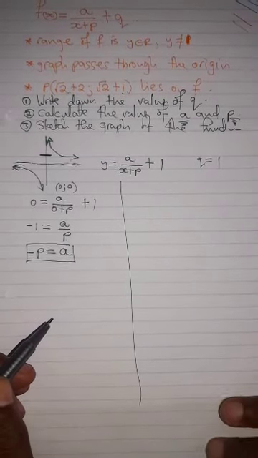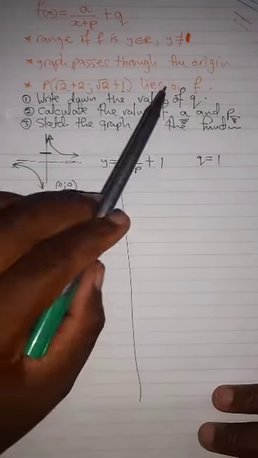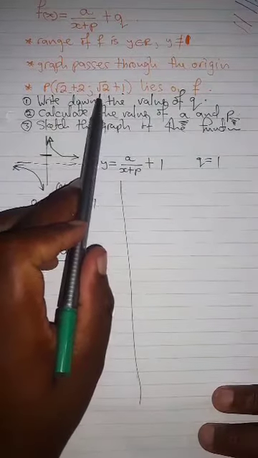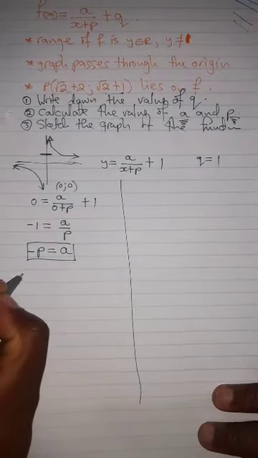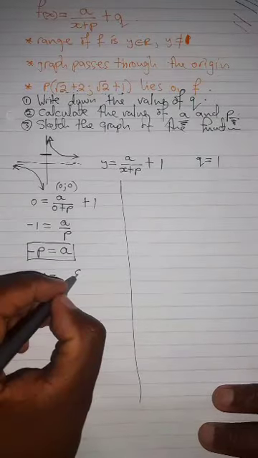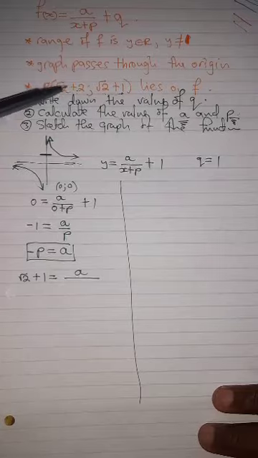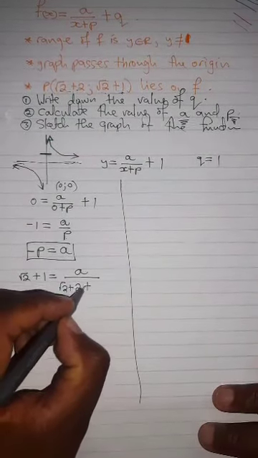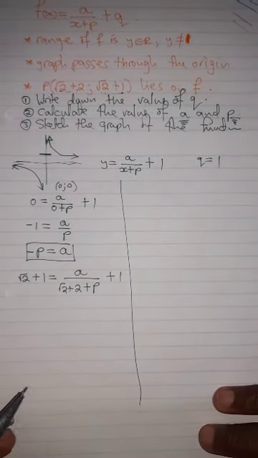And then the second equation: we need to substitute this coordinate because it lies on the function. So our x is here and this is our y. Our y is root 2 plus 1, and it's equal to a over the x, which is root 2 plus 2, plus p, and then there is a plus 1 there, right?